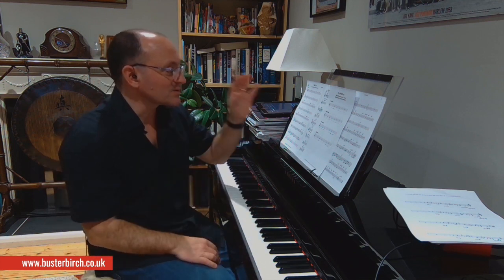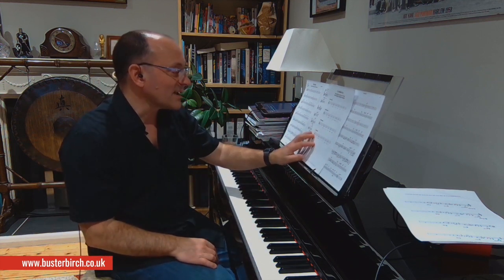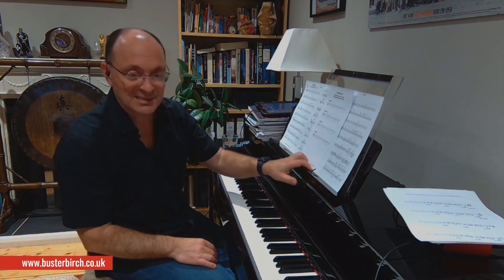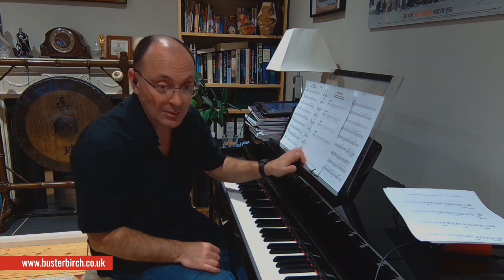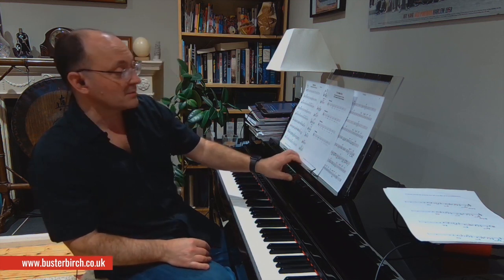So we have different scales. We call that the natural minor. Now, this is my slightly controversial 4th minor scale. And as many of you know, it's not technically a scale, it's a mode. It's the Dorian mode, which is the 2nd mode of the major scale.